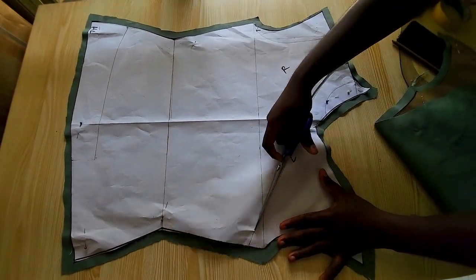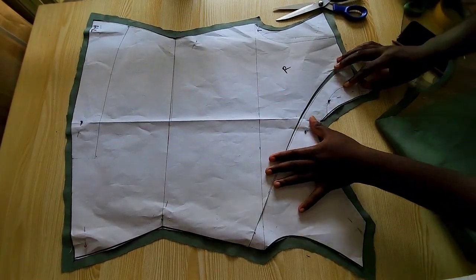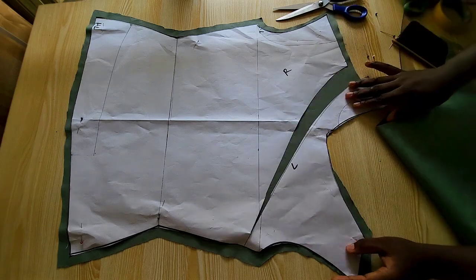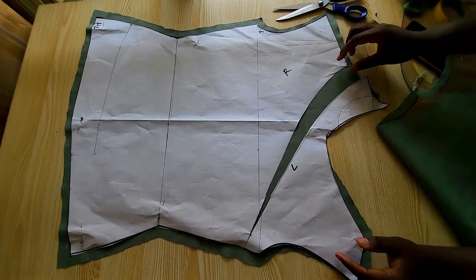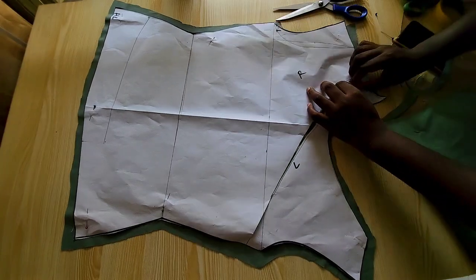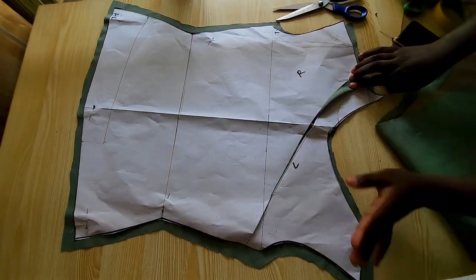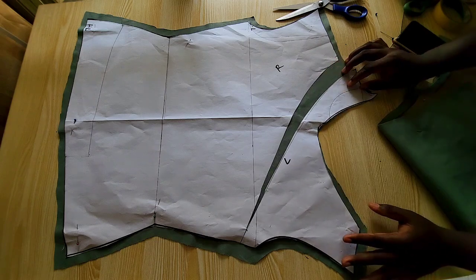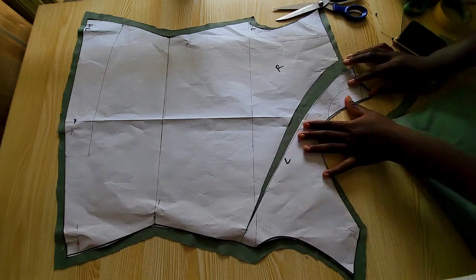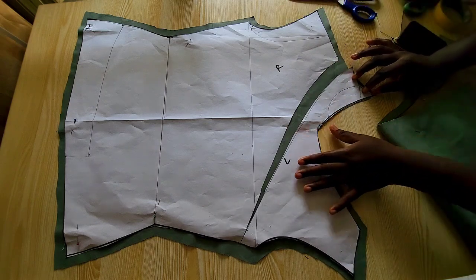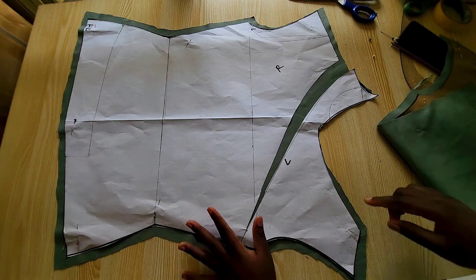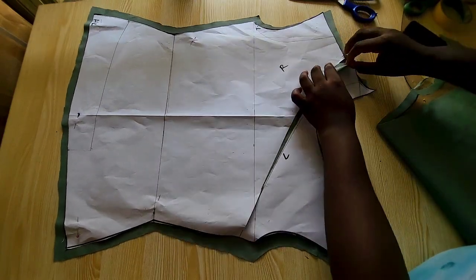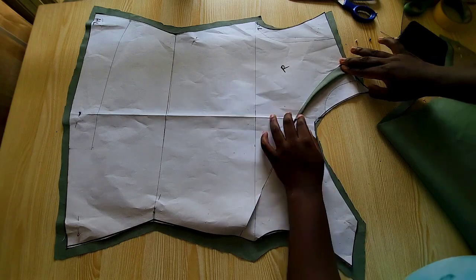Then at this part here, I made a mistake. So guys, if you're making yours, please do well to do this part before you cut on your fabric. I was supposed to slash that line that I drew on the front first of all, so that when I place it on my fabric, I can spread it to have excess to pleat. So at this part now, there's no remedy for it. I'll just work with what I have.